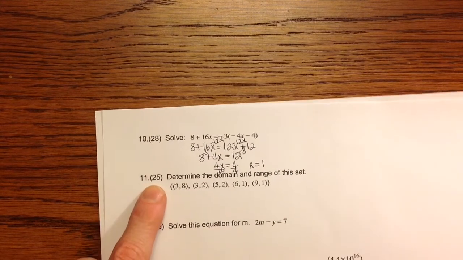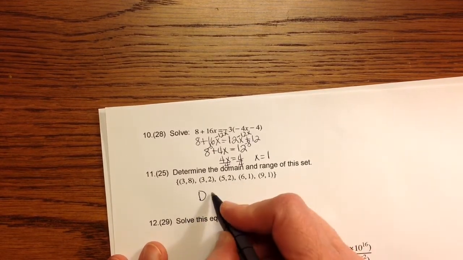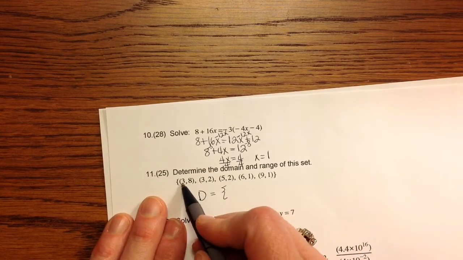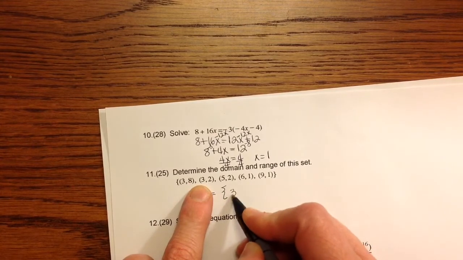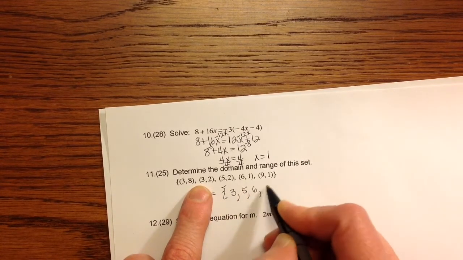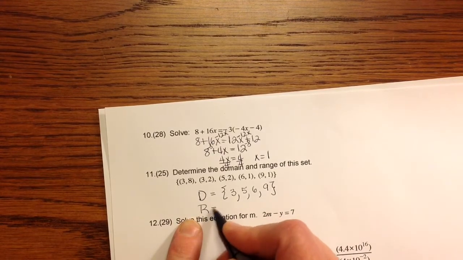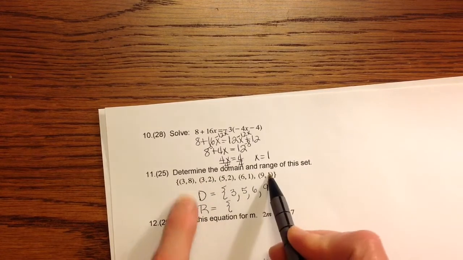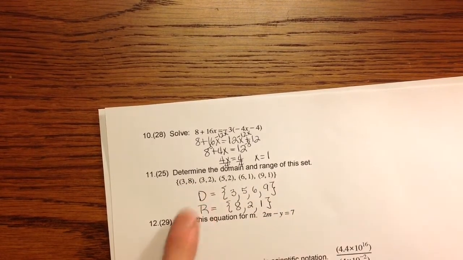Number 11, domain and range. Domain in a relation is the set of numbers used for the x's. We've got 3, 3, 5, 6, 9. Well, we don't repeat our numbers, so we've got 3, 5, 6, 9, and they actually fell in order there. And then the range are the values of our y's, which are 8, 2, 2, 1, 1. So it'll be an 8 and a 2 and a 1.